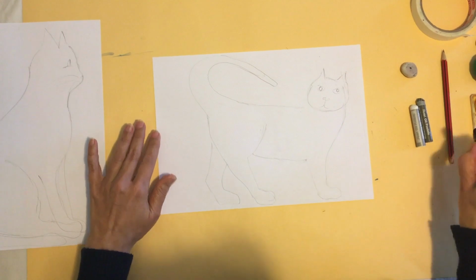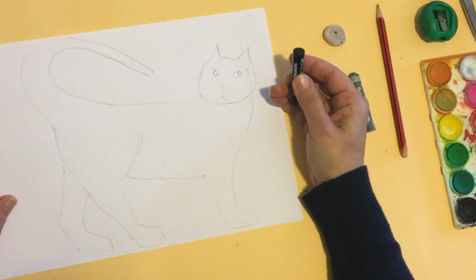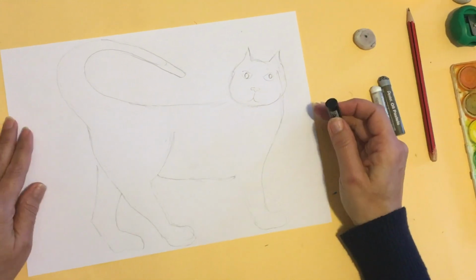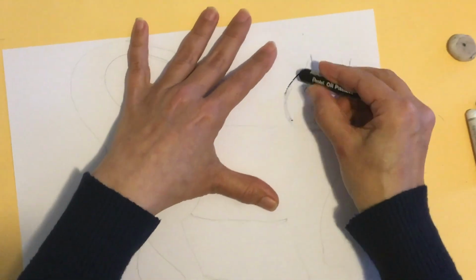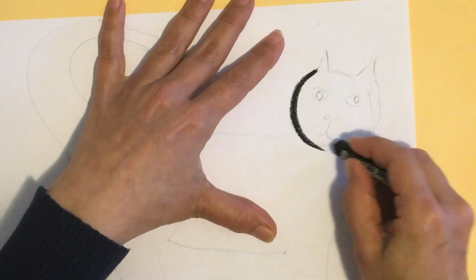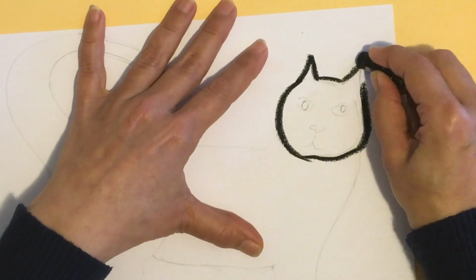Right. And now we're going to use a black crayon. I've got a black oil pastel. If you have a crayon or even a Koki pen, you can use one of those. And we are going to start out by outlining our cat. Let's turn that crayon around so that we get a beautiful bold line of our cat.